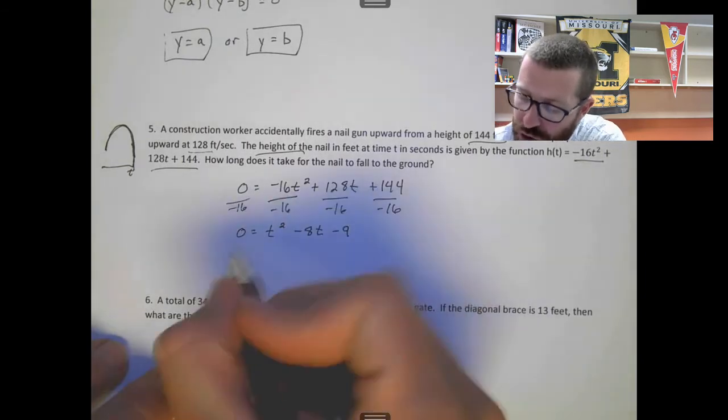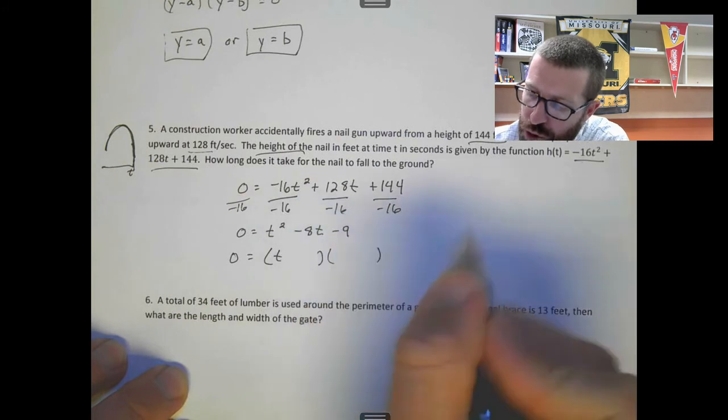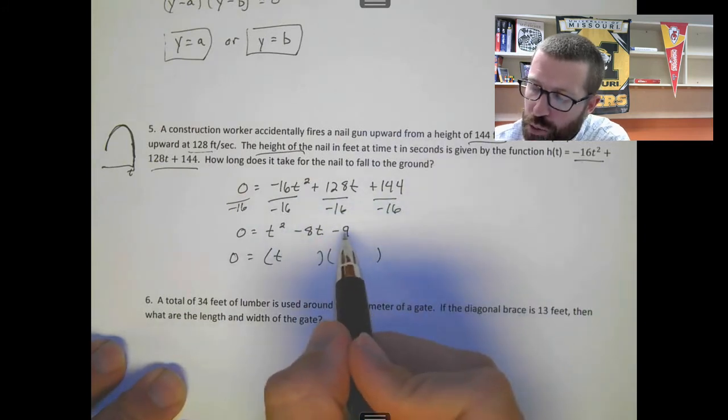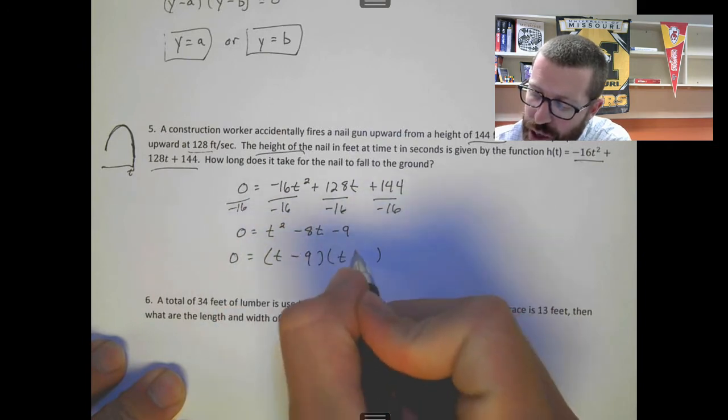And so now we can do our AC method. 0 is equal to, and we need 2 numbers that multiply to negative 9 and add to negative 8. And those are negative 9 and positive 1.